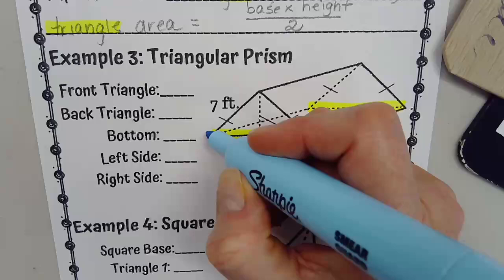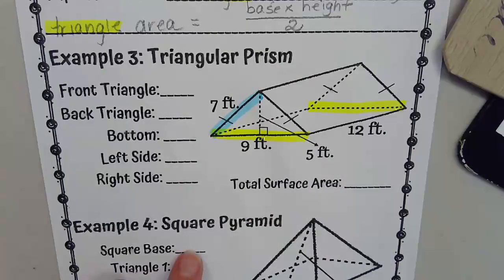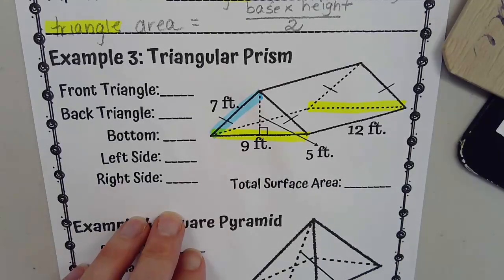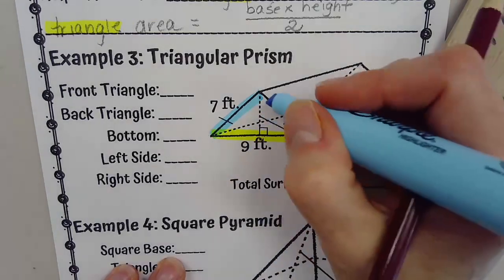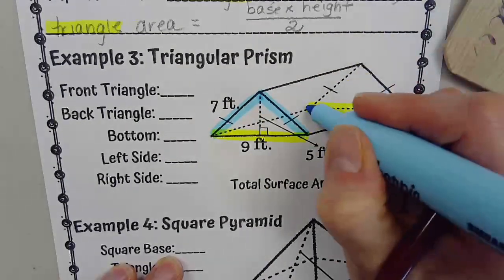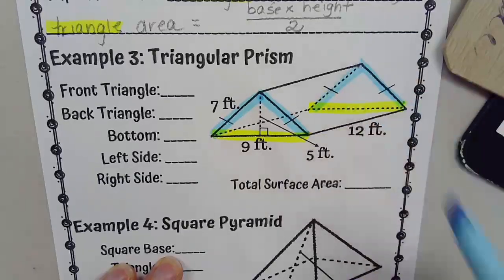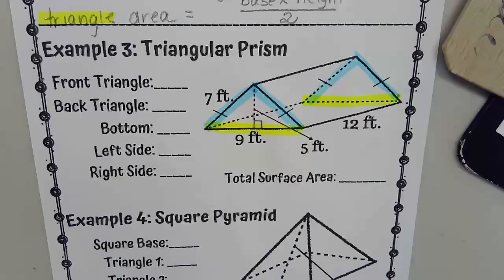Okay, we have a 7. Or is there any other 7? What else am I going to make blue, Killian? Yes, because do you see the marks? What do those marks mean? That they're the same. So, this and this, this and this. Those are all what measurement? 7. Do I have any other measurement that's part of the triangular prism?